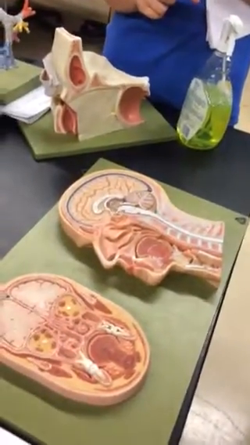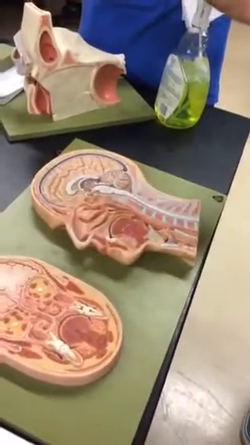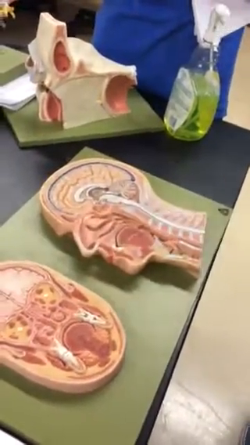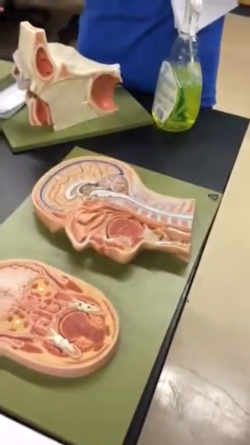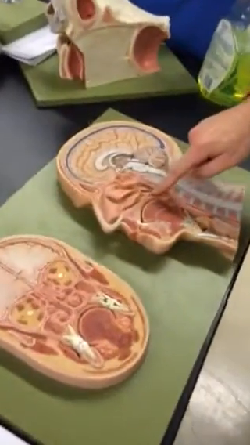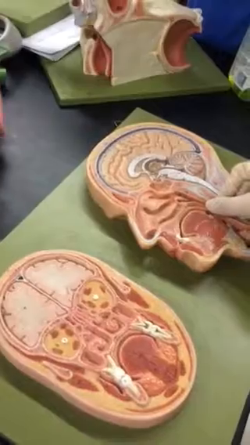Auditory meatus, think about it, your ear would be coming in through here. It's really not too great on this model, but just think your meatus on the outside. Where would your uvula be? This guy. Okay. So the soft palate kind of turns into the uvula right here.